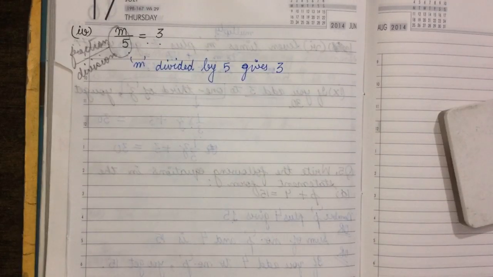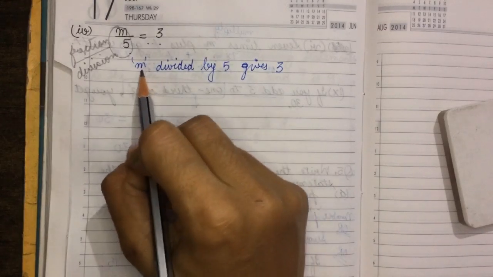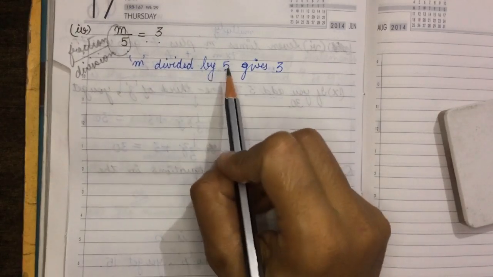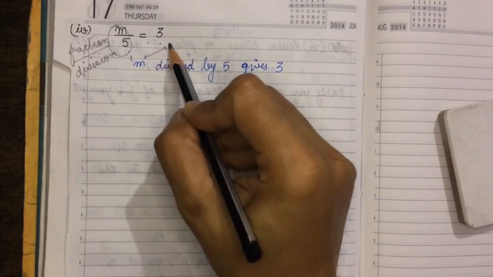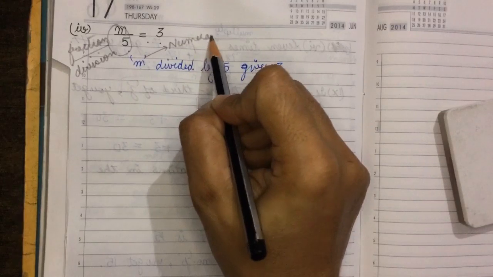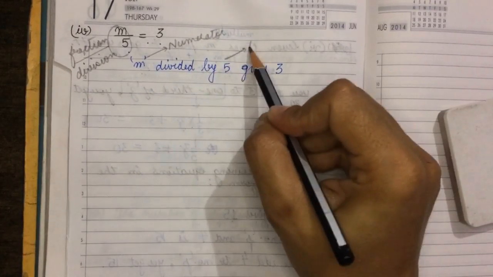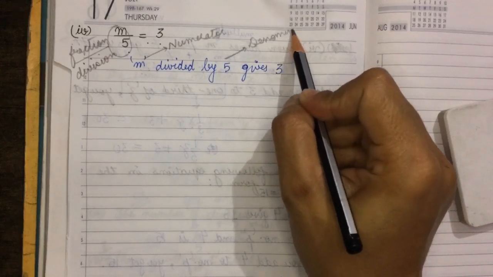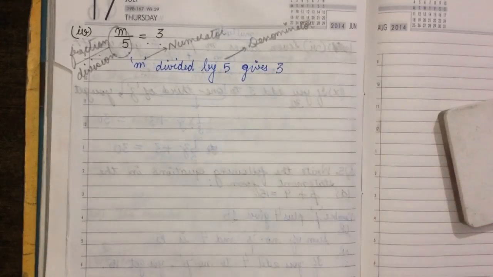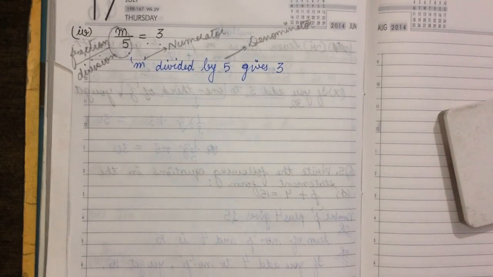Remember, you have to write in words. Don't use signs. I did that by mistake. You always have to remember the numerator will be written first. Then you will write the denominator. This is the numerator. First you will write the numerator divided by. This will be your denominator. So this is what you need to keep in mind for division.